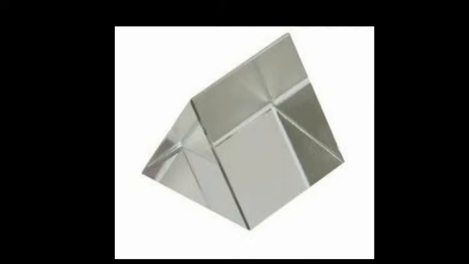Normally it consists of 3 rectangular lateral sides and 2 triangular base sides. These 3 lateral sides are inclined to each other at an angle of 60 degrees normally, and that angle is known as the angle of the prism.